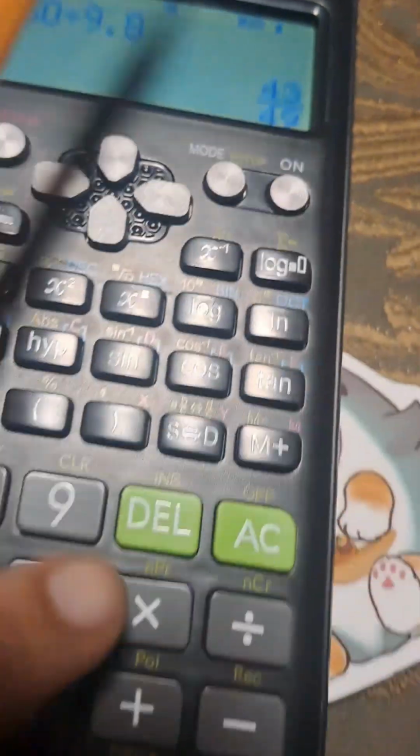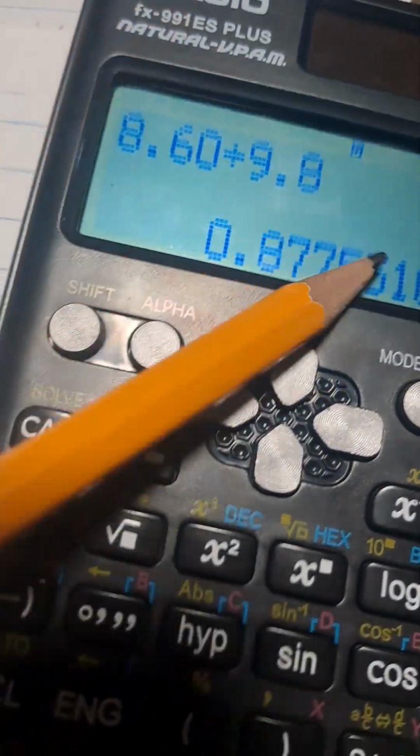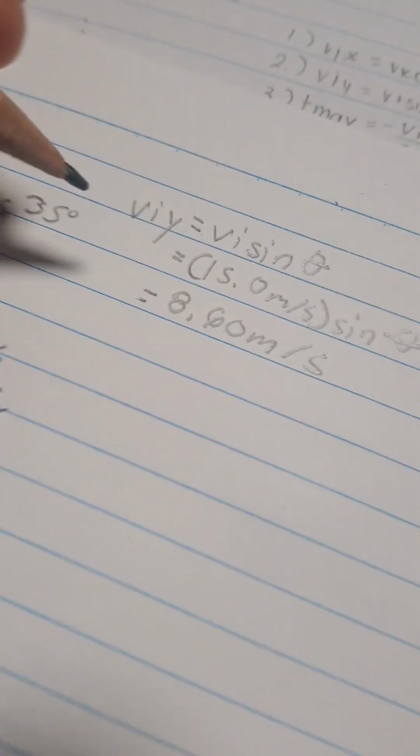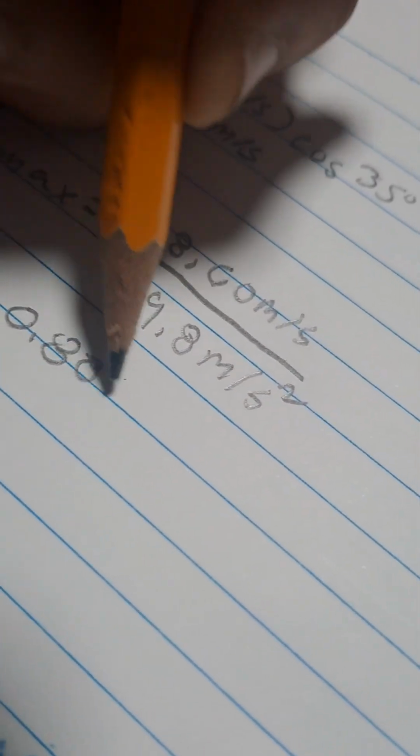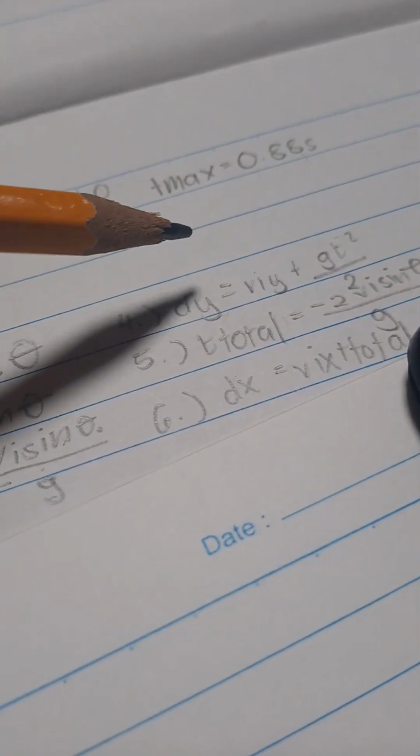It's going to be 0.88, rounded up again, 0.88 seconds. Cancel, cancel, cancel, cancel, and you're left with only seconds. Ta-da! Next, we'll do B, which is the max height. You're going to use dy equals viy t plus g t squared over 2.